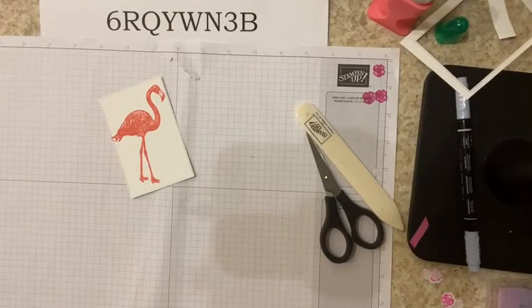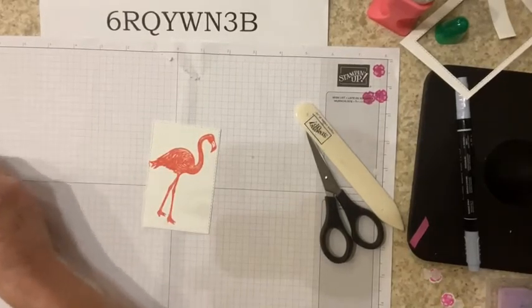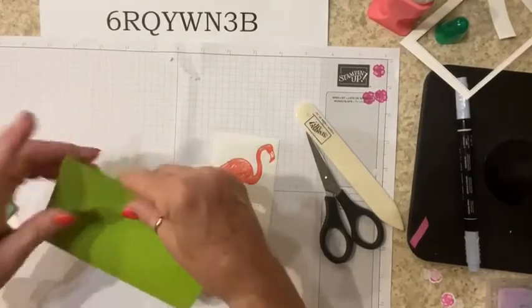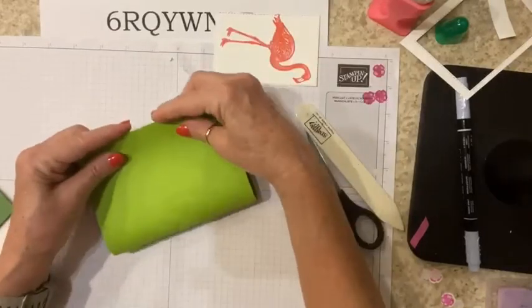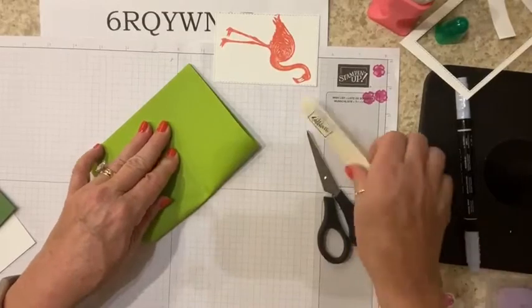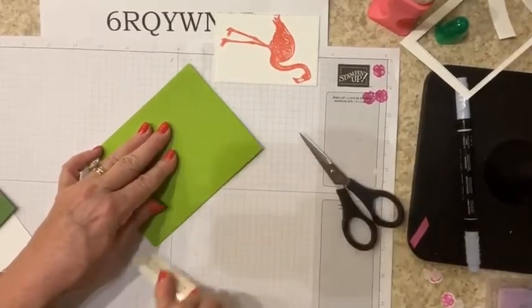All right, so we're going to come in with our Granny Apple Green. And again, this one's 5.5 by 8.5. We're going to fold it at 4 1/4, fold it in half, and we're going to score it. I love this Granny Apple. When it first came out, I wasn't sure if I was going to like it or not, but I really do like it. It's just such an awesome color.